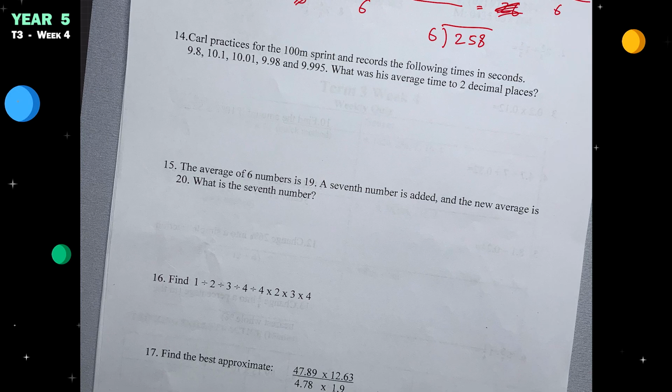Next one says Carl practices for the 100-meter sprint and records the following times in seconds. What was his average time to 2 decimal places? So to find the average of these 5 scores, we add them up and divide it by 5 because there's 5 numbers: 1, 2, 3, 4, 5. So let's add them up. The best way to add them all up is just put them into the correct column with the decimal lining up properly.